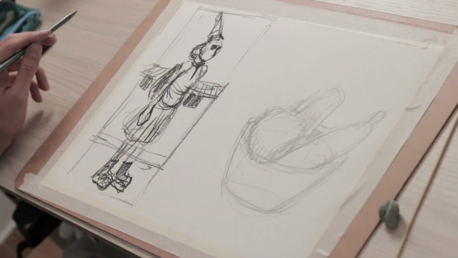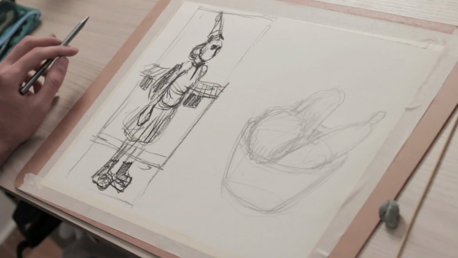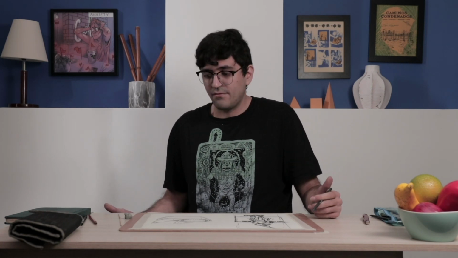What happens if you miss spots or if you don't get too much into detail? Do another one. That's what gesture is for. Gesture is an excellent way of warming up too. Or if you want to correct it, well, correct it. We have erasers for that. And you can do more. So that's the thing with gesture drawing.